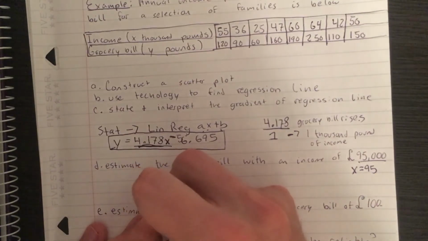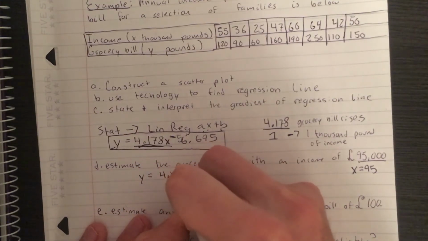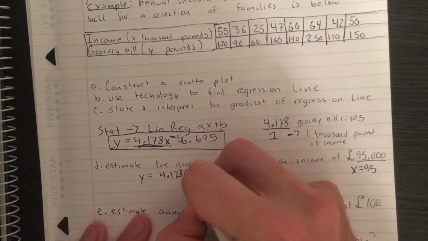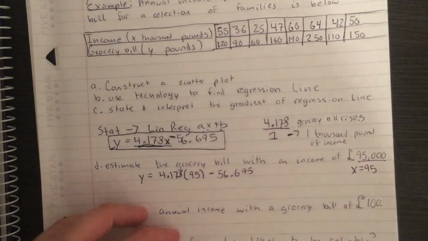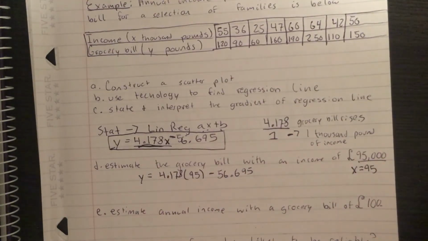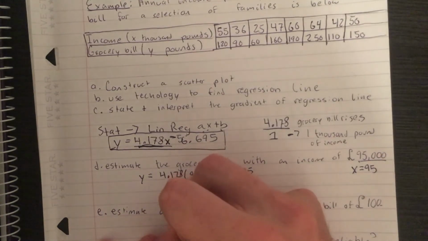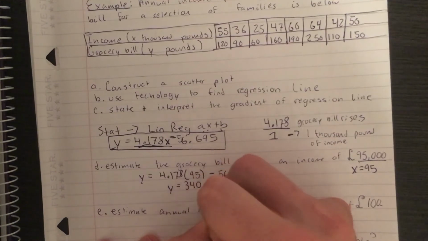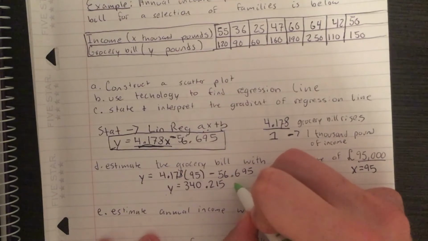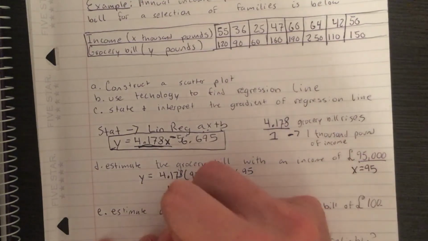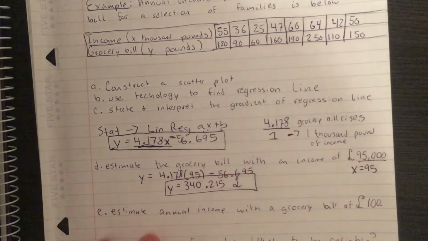We're going to say Y equals 4.178 times 95 minus 56.695, and I'm just going to calculate that real quick. So that is 340.215. And since that is Y, that's going to be pounds. That's a lovely L I've got there.